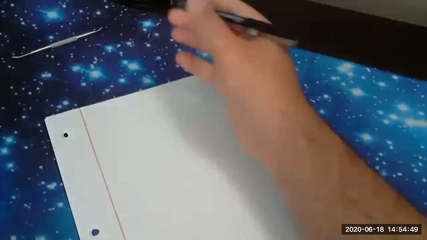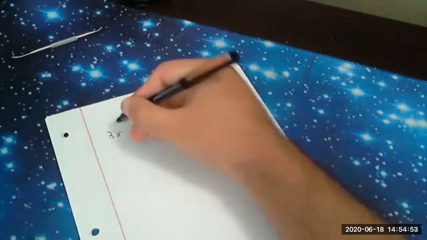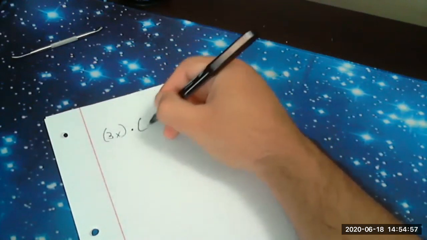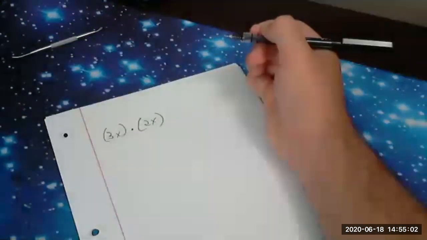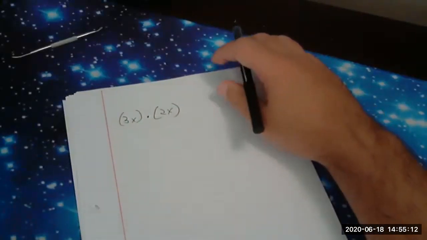I'm going to take two very simple ones. 3x times, I don't know, 2x. Okay. So when we see something like this, how do you know how we go about it, or where we might start?